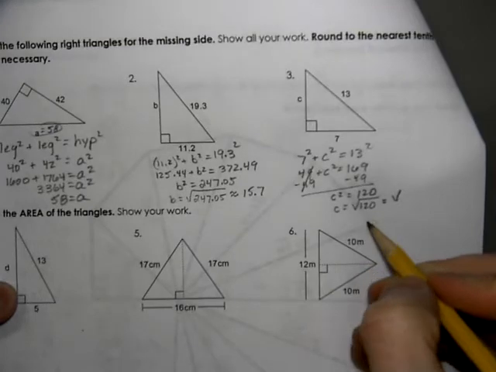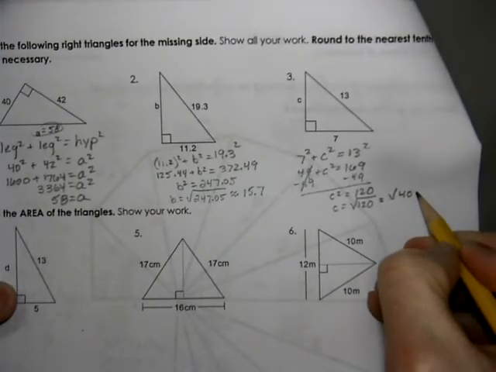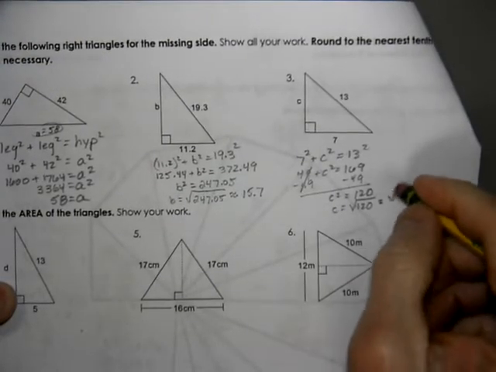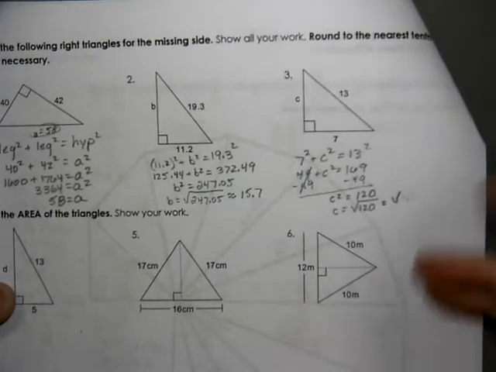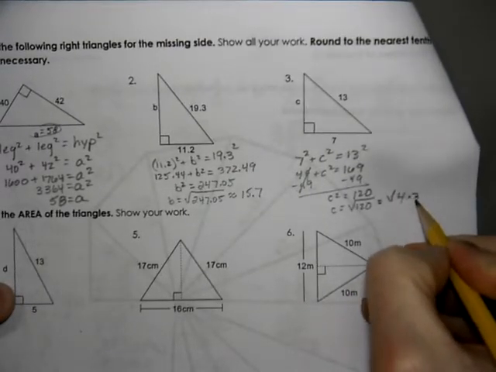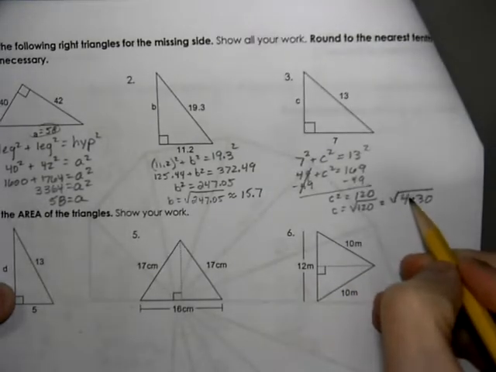So what is 120 made of? Well, I know that 4 times 30 is 120. I know the square root of 4.